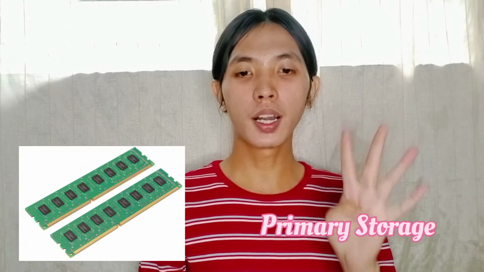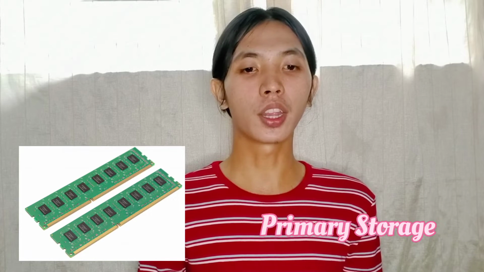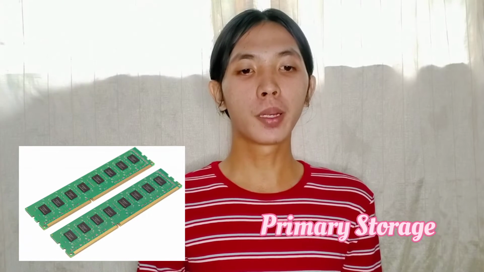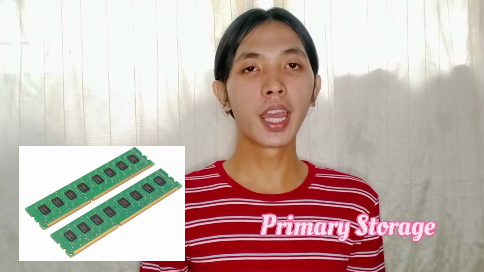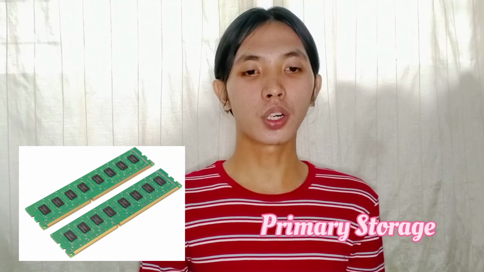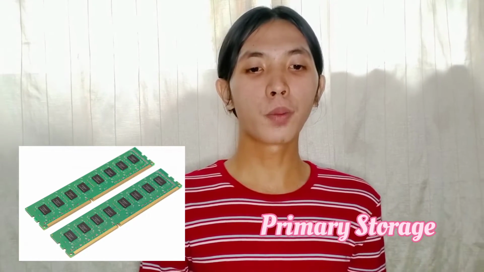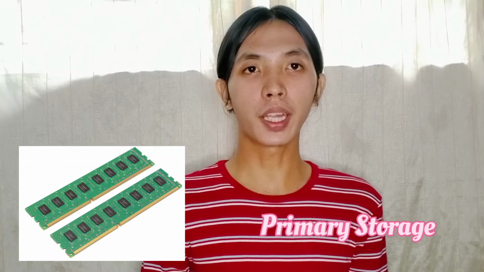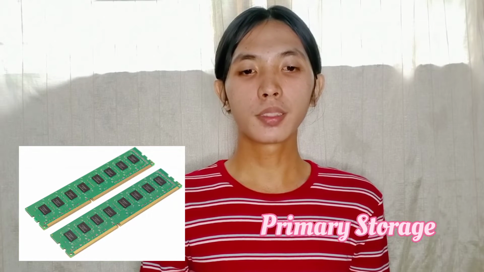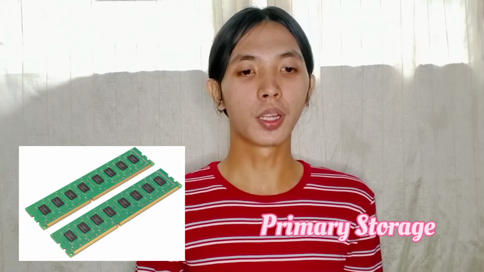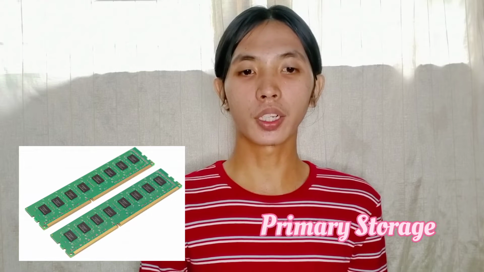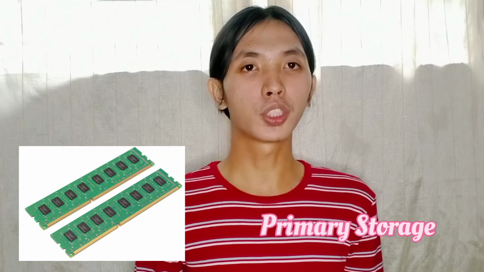And number 4, primary storage. Internal storage, main memory or memory, is the computer's working storage space that holds data, instructions for processing, and processed data information waiting to be sent to secondary storage. Physically, primary storage is a collection of RAM chips.